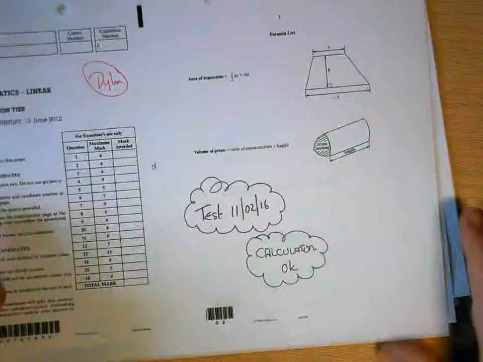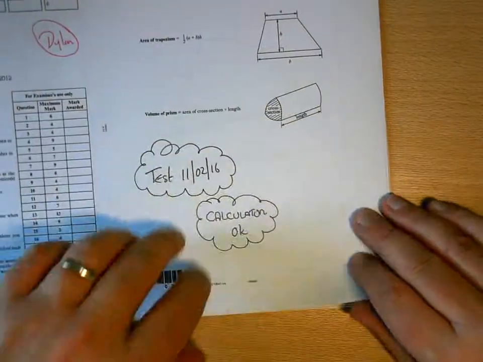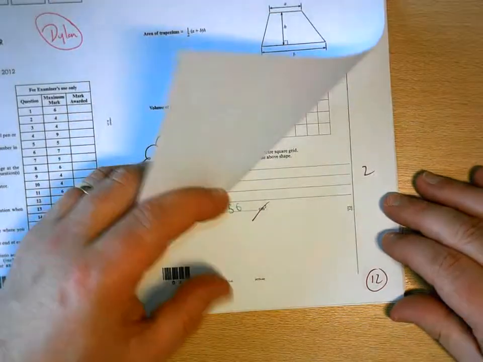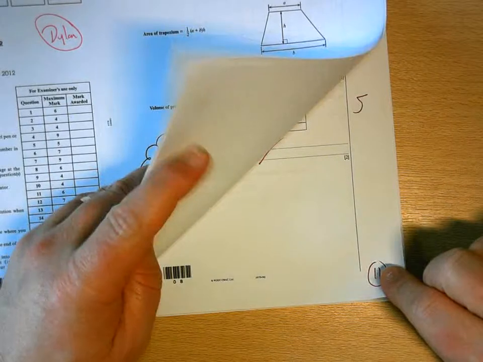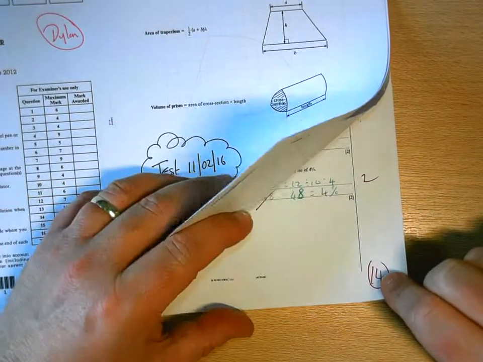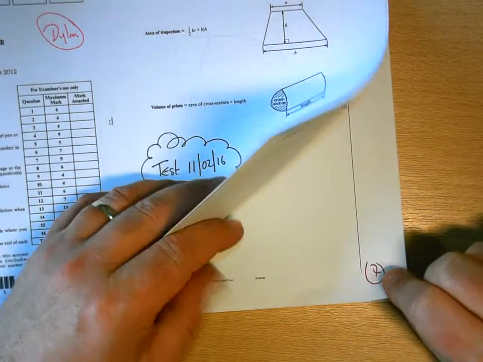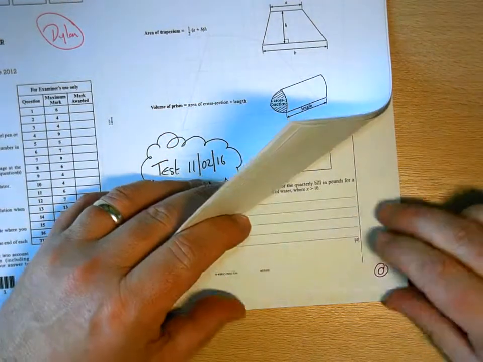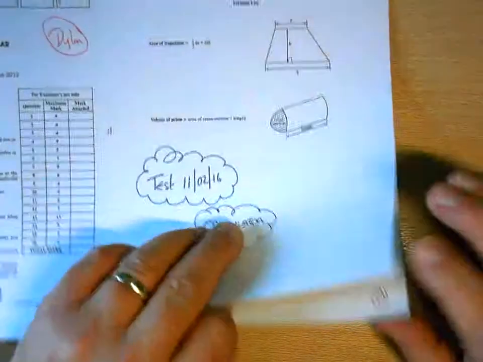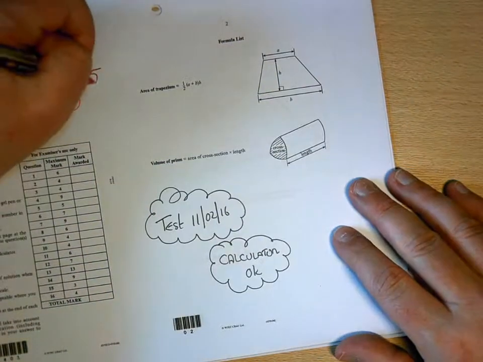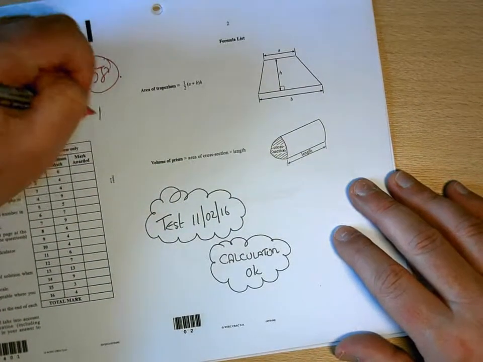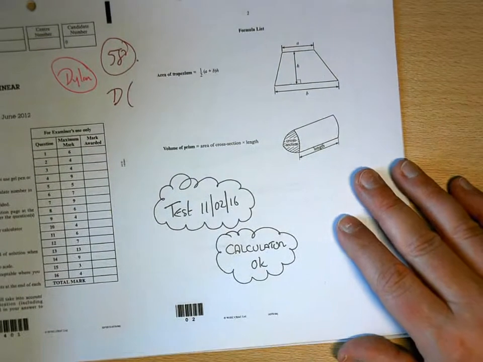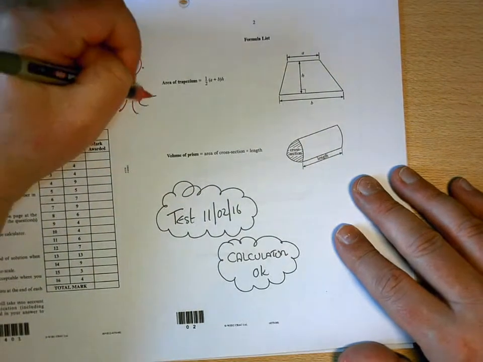Okay, Dylan, not a bad little paper considering you arrived so late. Let's see what your total is. 12, 16, 27, 37, 41, 48, 54, 58. 58 is a D, but you're only about 3 marks off a grade C.